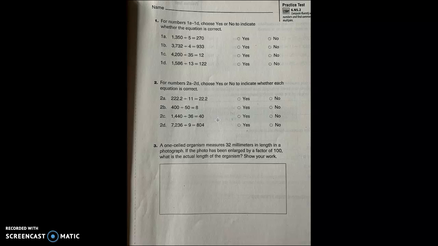2-digit numbers. On question number 3, it says a one-celled organism measures 32 millimeters in length in a photograph. Now remember, a one-celled organism is so small you cannot see it without a microscope. So it is tiny, tiny, tiny. If the photo has been enlarged by a factor of 100, what is the actual length of the organism? That means that the actual organism is 100 times smaller. So we're going to be taking 32 divided by 100 for question number 3 because your answer is going to be really tiny.